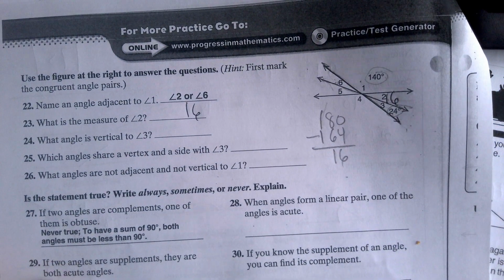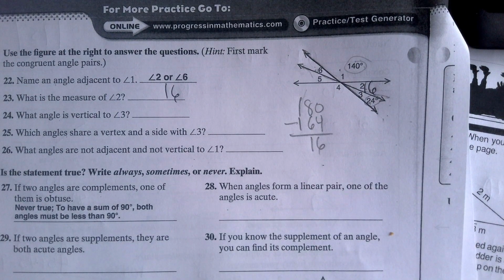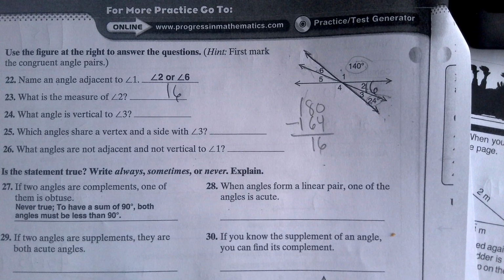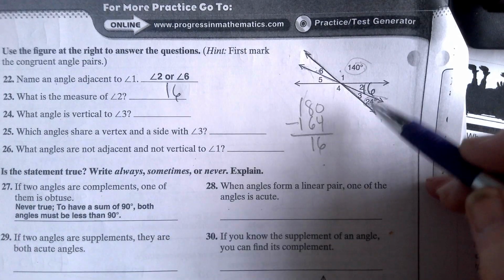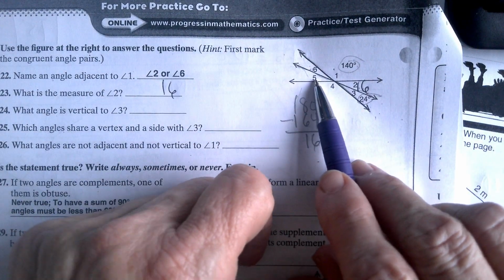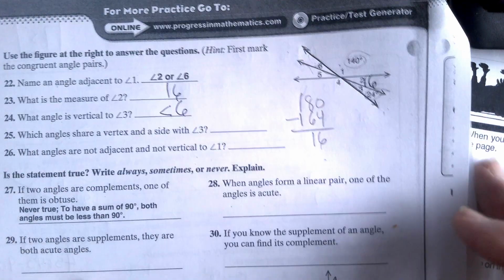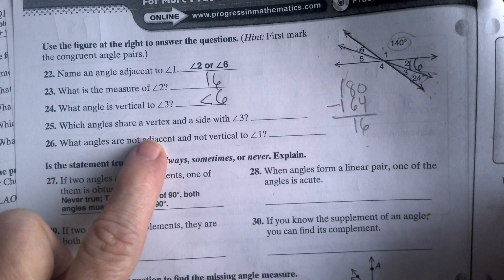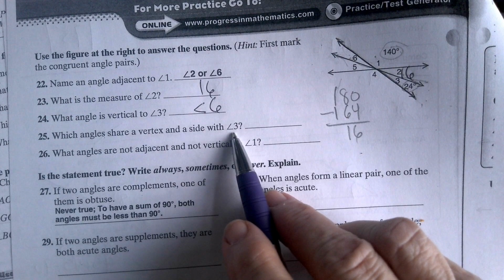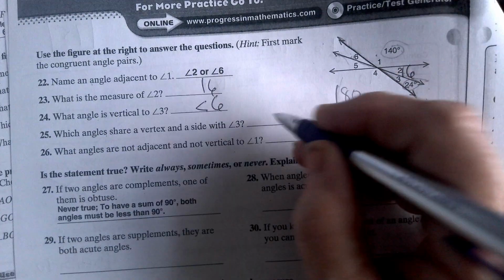What angle is vertical to the angle number 3? Which one is across from it? 5. And it is the 6. So right across from it, it is the 6. If you said 5, what's across from the 5? 2. So this one is angle 6. Which angles share a vertex? A vertex is, well, but it says, which one shares a vertex with angle 3? All of them, yeah, all.